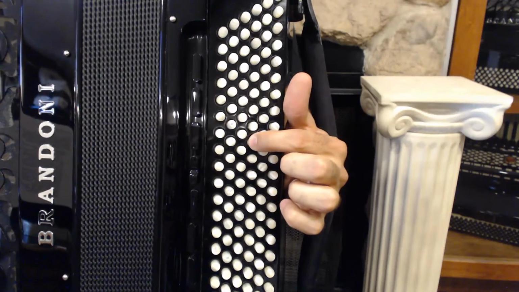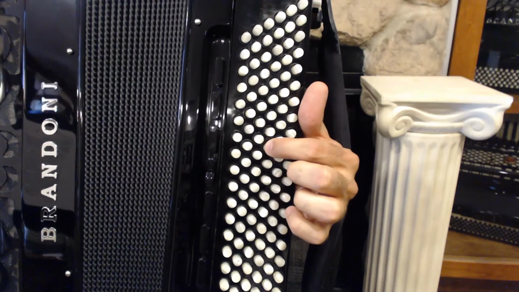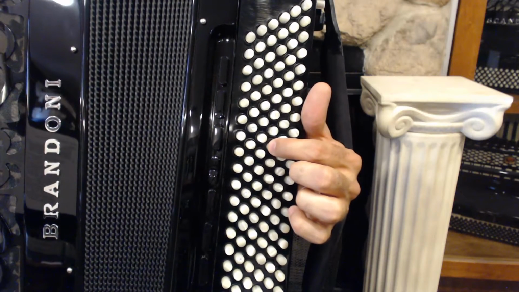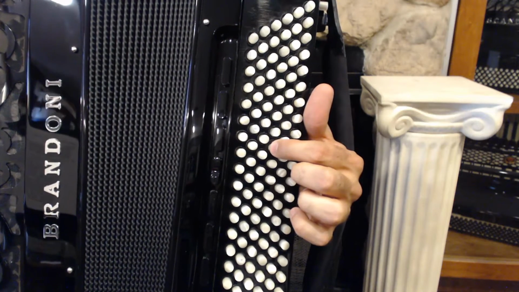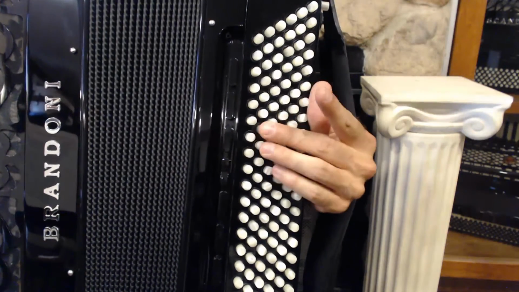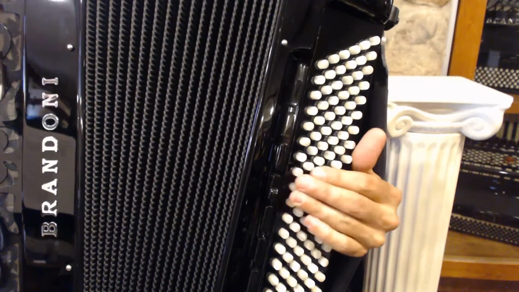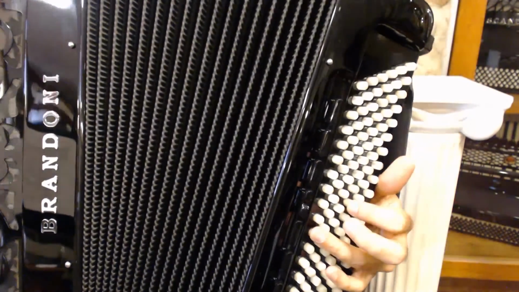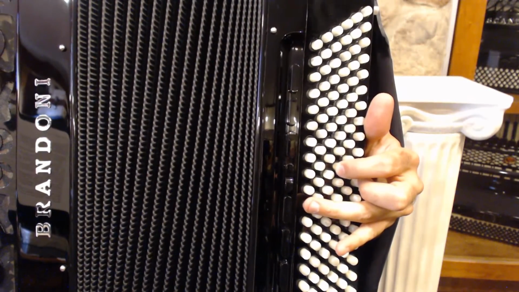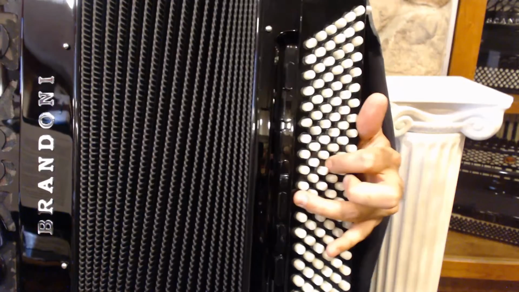So find your G minor chord, and just like our last lesson, we have 2 options as far as which bass note we can play. We can either play our E fundamental bass, or we can play our E counterbass. If you look at the distance, you'll notice that playing E counterbass is a lot closer.